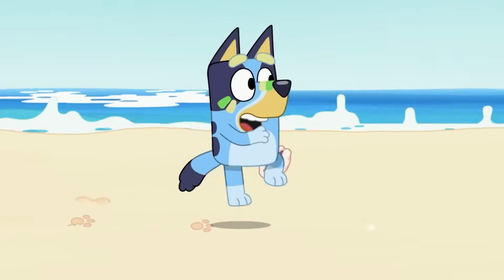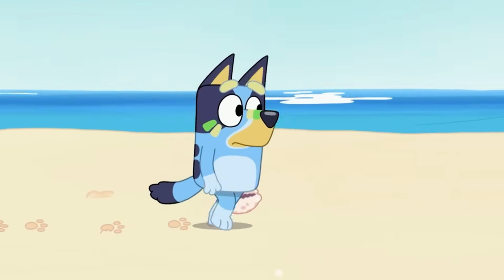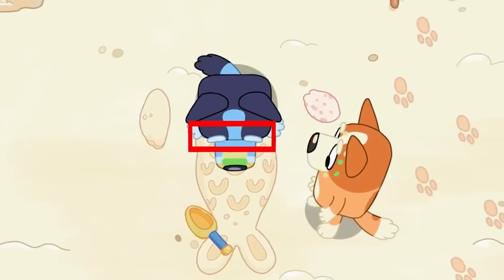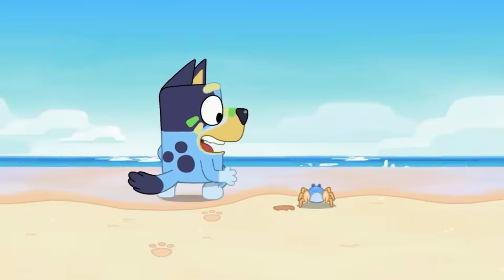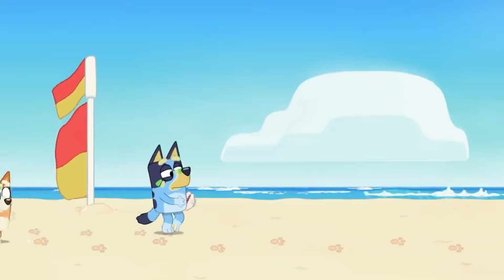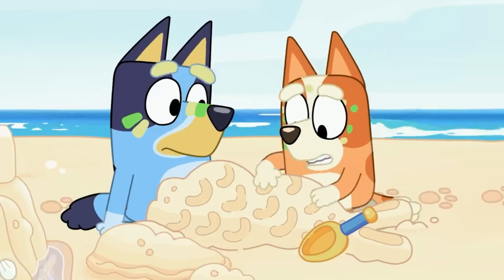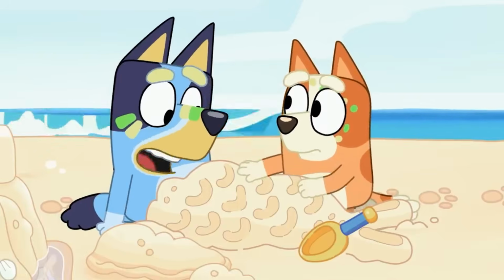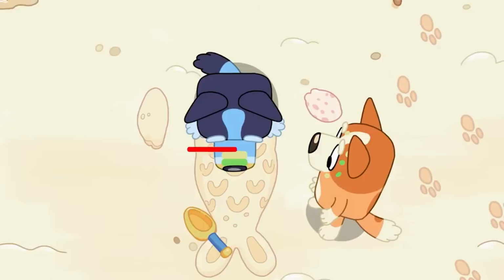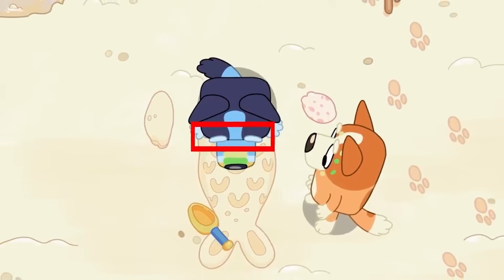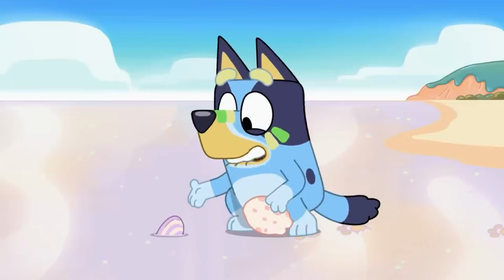During one overhead shot, Bluey leans back while Bingo buries her in the sand, and suddenly those yellow eyebrows are gone. Instead, they've returned to their normal blue color, as if the sunscreen was never there in the first place. The change lasts only a moment before everything returns to normal, making it one of those continuity errors that only appears when comparing different shots.